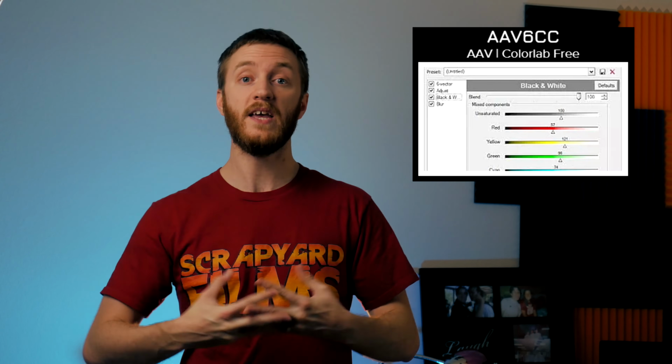After that, we have a really useful plugin I like, and that's AAV6CC, so AAV Color Lab. This plugin lets you selectively manipulate 6 channels of colors, plus it has a bunch of other little effects in it. It's really awesome, really free, and I use it all the time to amplify certain colors.